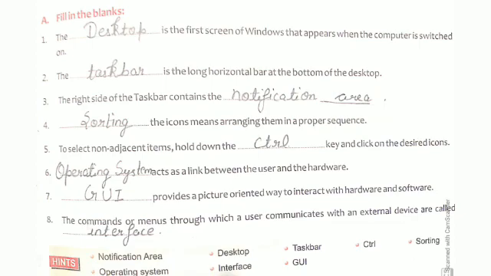Sixth is: dash acts as a link between the user and the hardware. As we know, the operating system is the link between the user and the hardware. Seventh question is: dash provides a picture oriented way to interact with hardware and software. As we know, the GUI, graphical user interface operating system, provides us a picture oriented way using which we can interact with the computer. So the right answer is GUI. Eighth question is: the commands or menus through which a user communicates with an external device are called dash. As we know, when we interact with the computer, we should have an interface. So the right answer is interface.